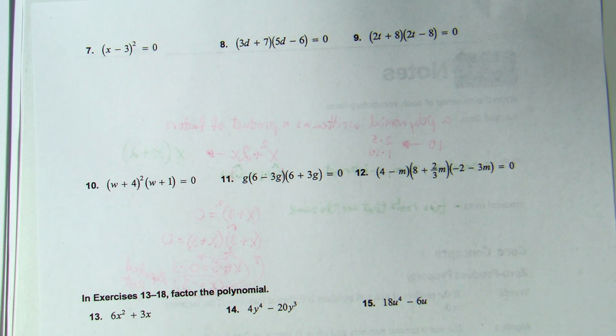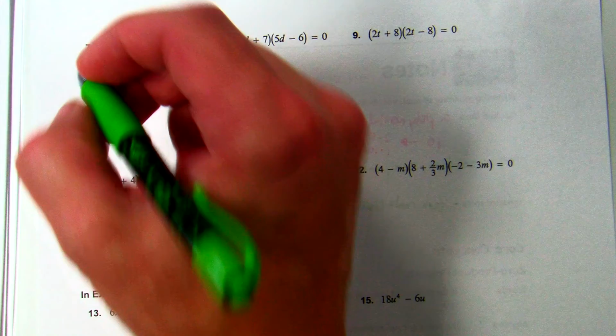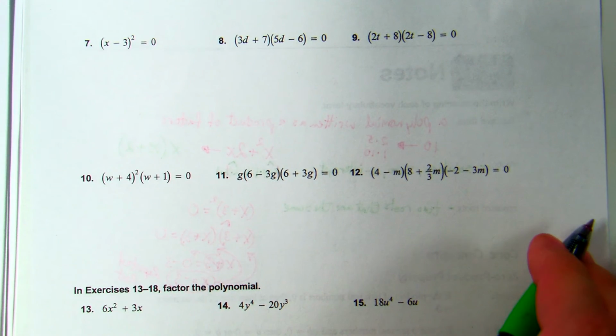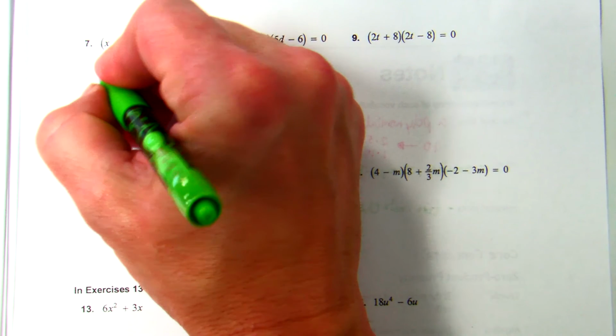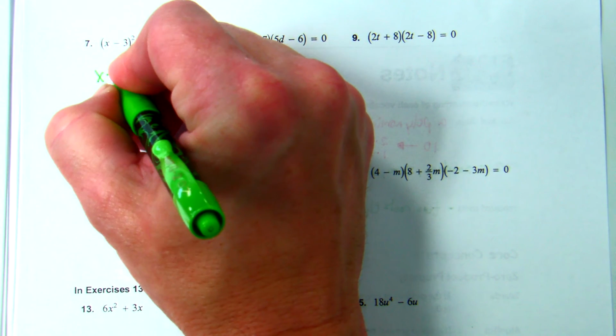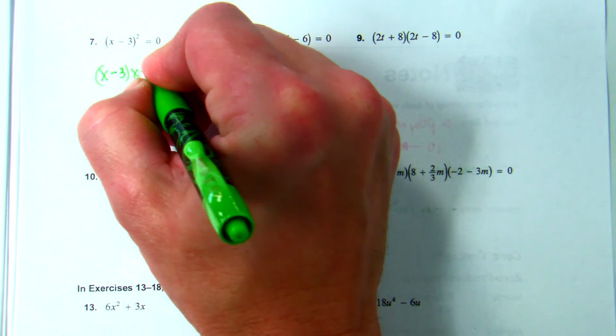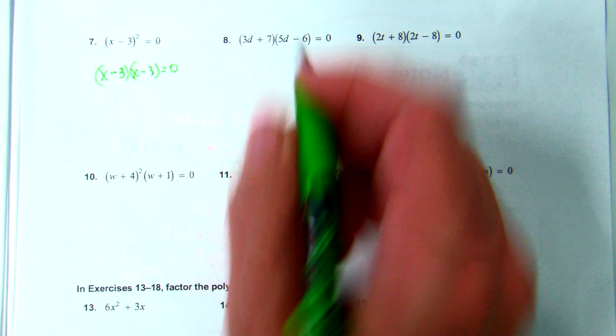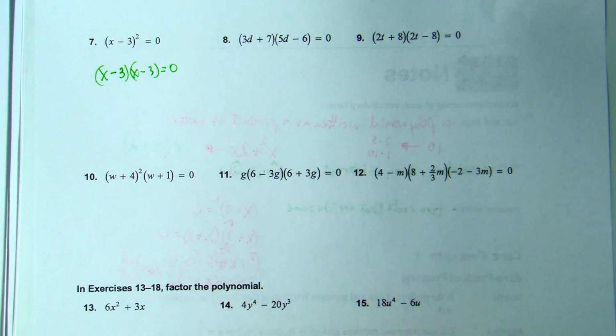On this first one, it is a square, but it's of the same factor. So it's the same factor times itself. We're going to have x minus 3 times x minus 3 equal to 0. I really only have to do one of those to find out what my root is going to be. I just know that it's going to be the same root twice.